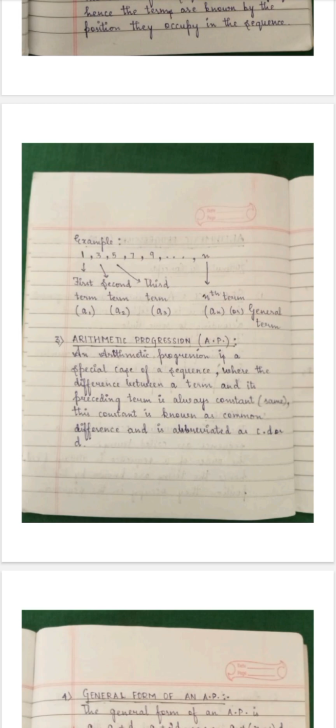Let us take the same example, 1, 3, 5, 7, 9. Here the first number is 1, so we call that the first term. 3 comes after 1, so it is the second term, which we denote as A2. Third term A3, fourth term A4. Similarly, the nth term we denote as An, which is also called the general term of the arithmetic progression or AP.